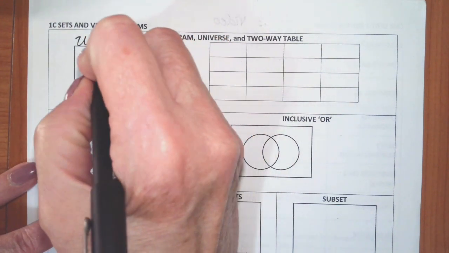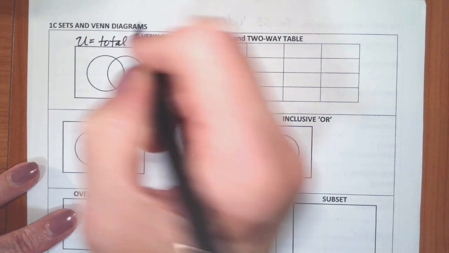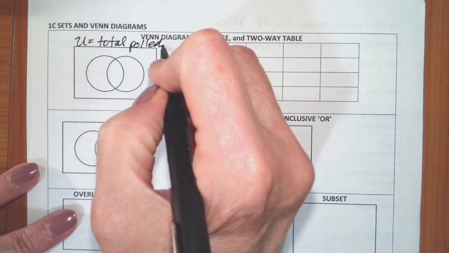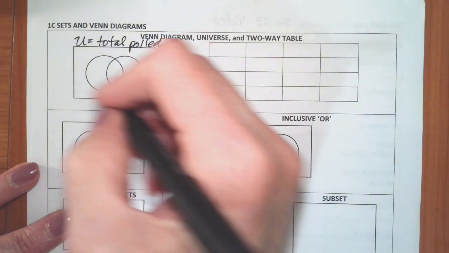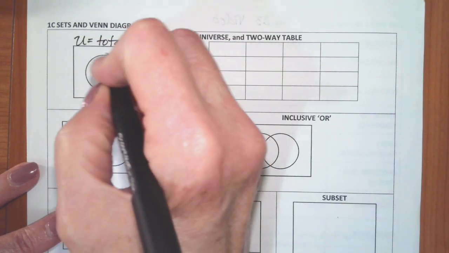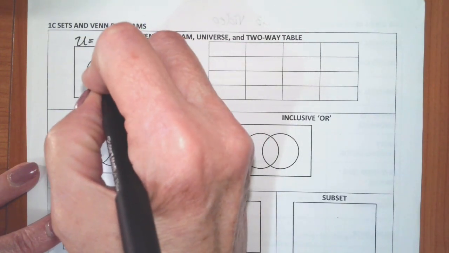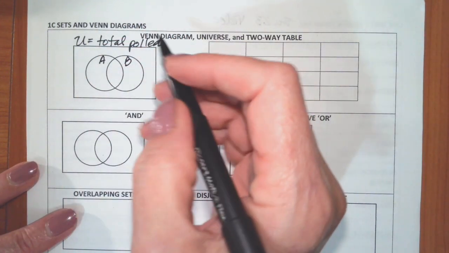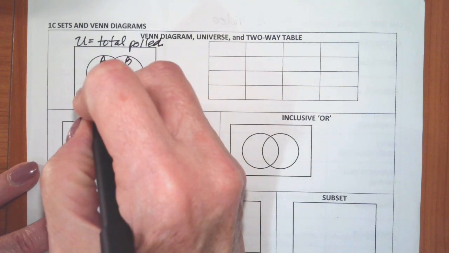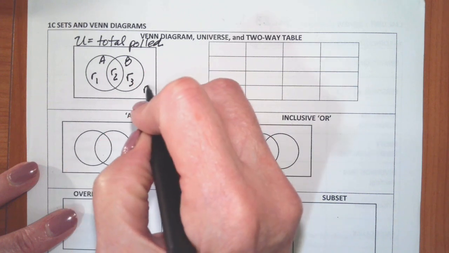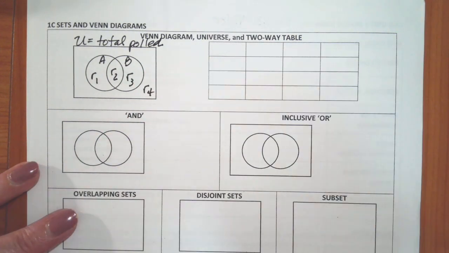And that is going to be the total of whatever it is polled. Okay. Then inside you're going to have it split up into different regions. So I'm going to cleverly call this set A and this set B. And I'm going to do what I normally do and just choose this as region 1, region 2, region 3, and region 4. Okay. If you have 3 circles, it's going to split it up into 8 regions.